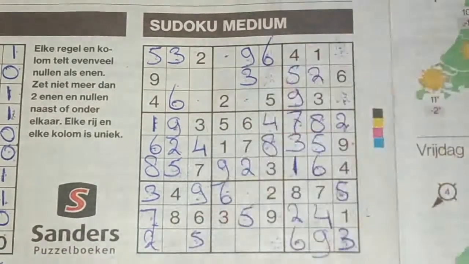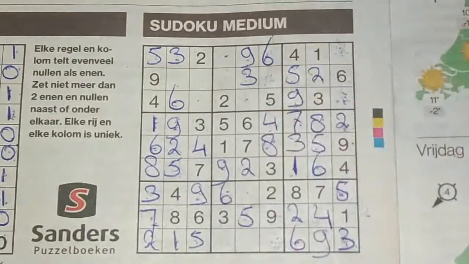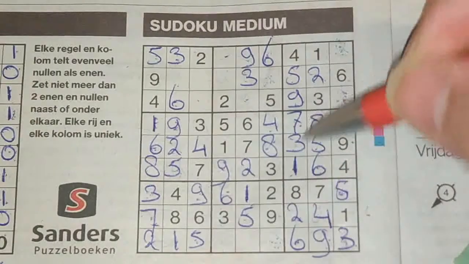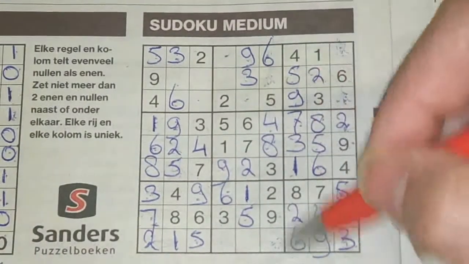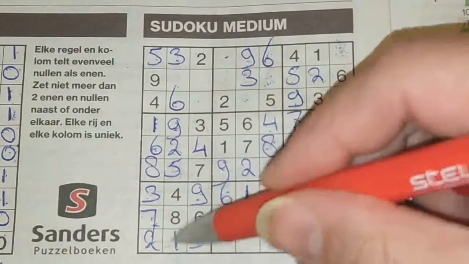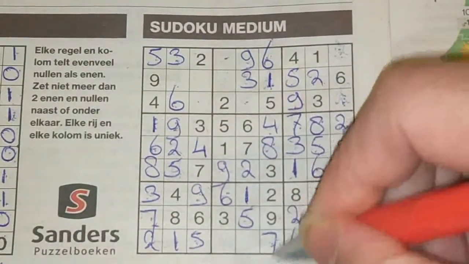Yes, 2 is missing. 1 missing number in this big square for the number 1. 1 missing number in this row for the number 1. 2 missing numbers in this column for the number 7 and 1. We have a 1 there, so no 1 here. 1 should be here, and the 7 goes there.